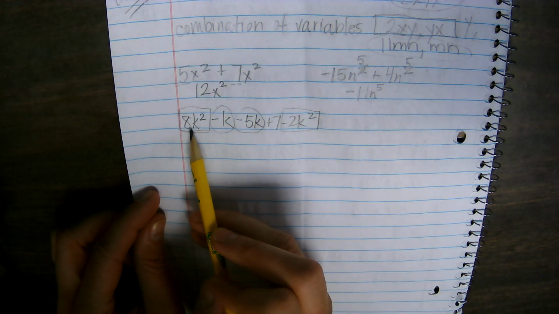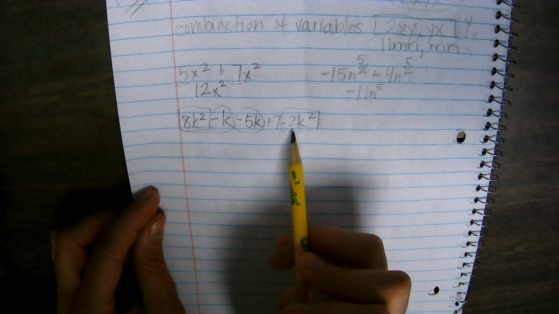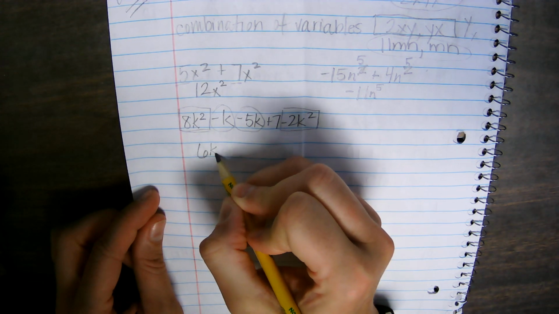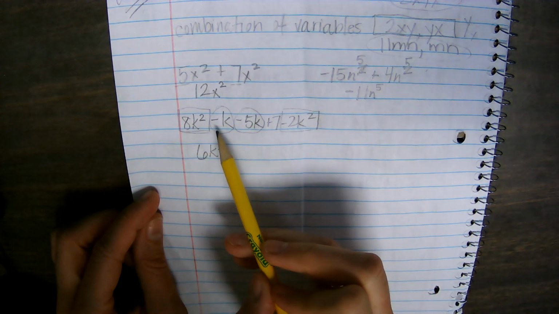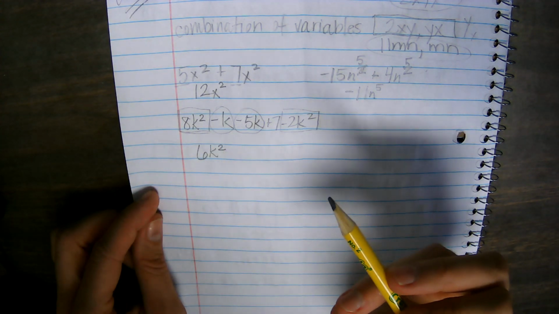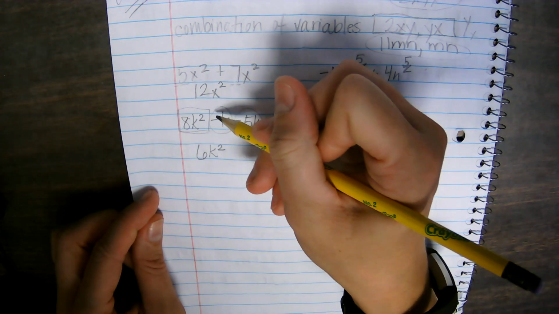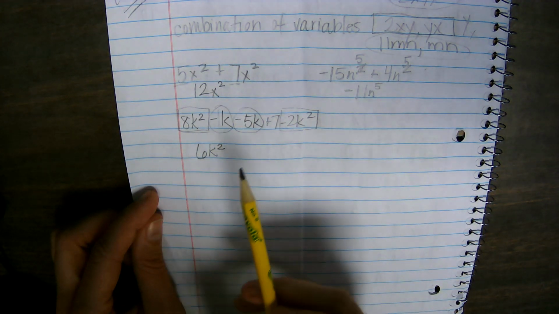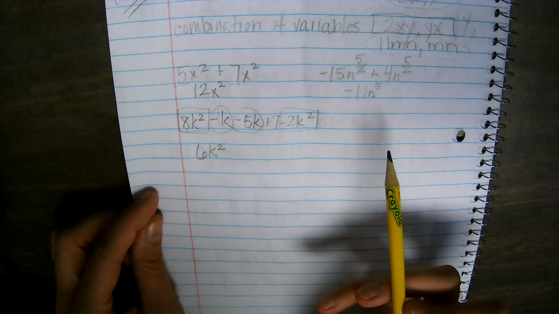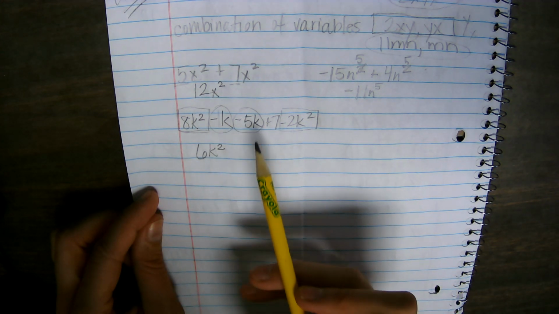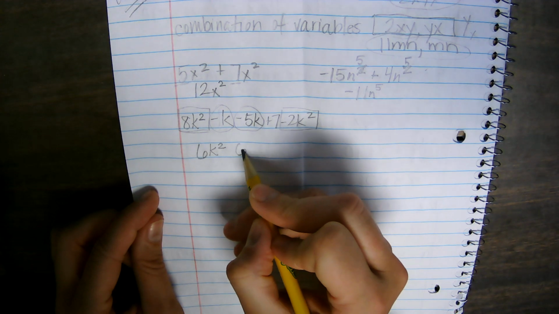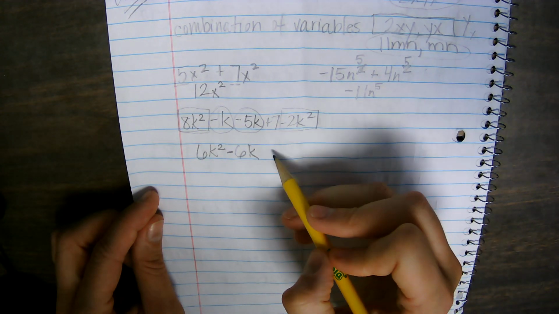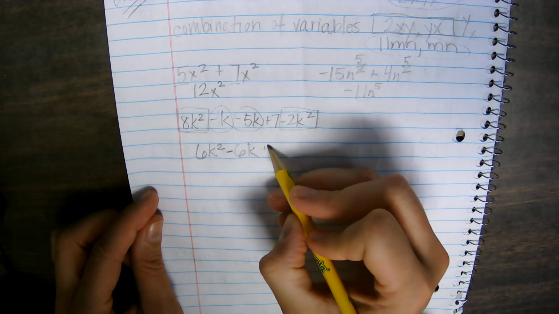So I have 8k squareds and I'm taking 2 away, right? 8 minus 2, so I have 6k squareds. Now I have negative k. Oh, remember, we presume that's 1. Negative 1 minus 5, so it's getting more negative, so we're combining those. 1 and 5 is 6, and they are negative. Can't forget to write that k. And then we're bringing down the 7.